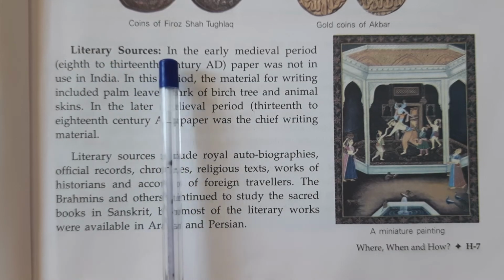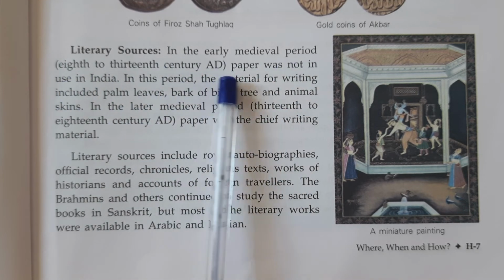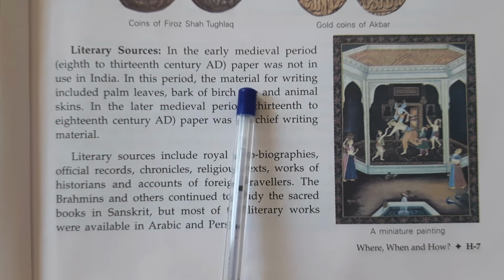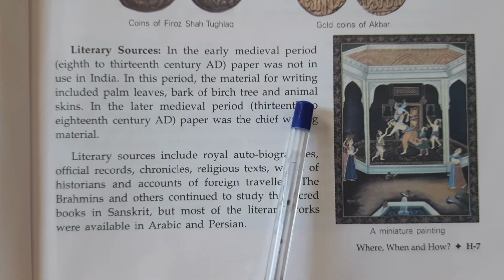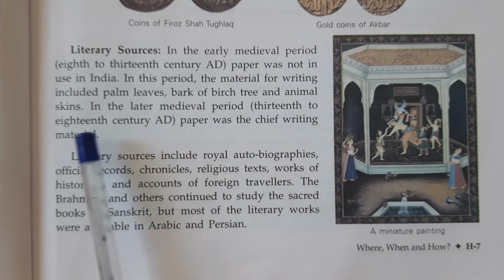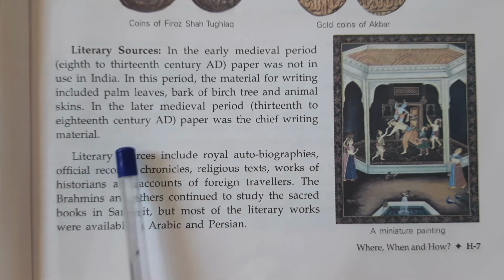Literary sources. In the early medieval period, 8th to 18th century AD, paper was not in use in India. In this period, the material for writing included palm leaves, bark of birch tree, and animal skins. In the later medieval period, 13th to 18th century AD, paper was the chief writing material.